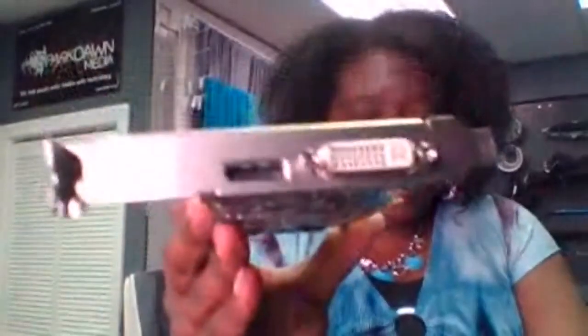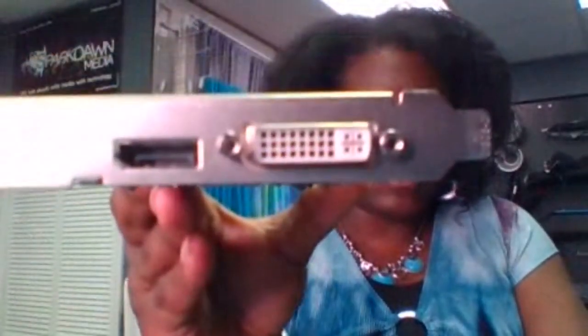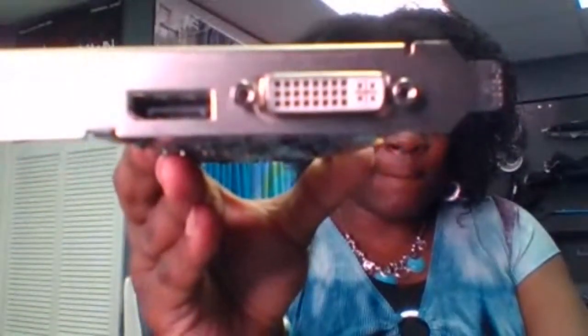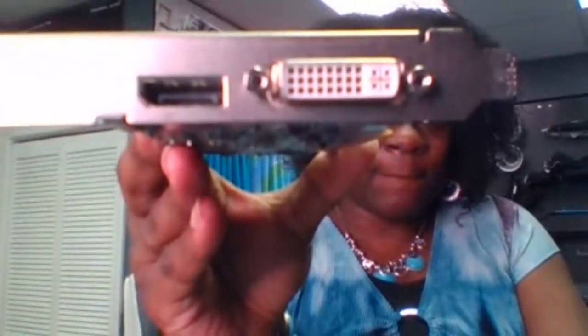And the real way to figure out what it is is to look and see what plugs into it. This is how we can figure it out. So what kind of device is this based on what plugs into it? This is a graphics card.